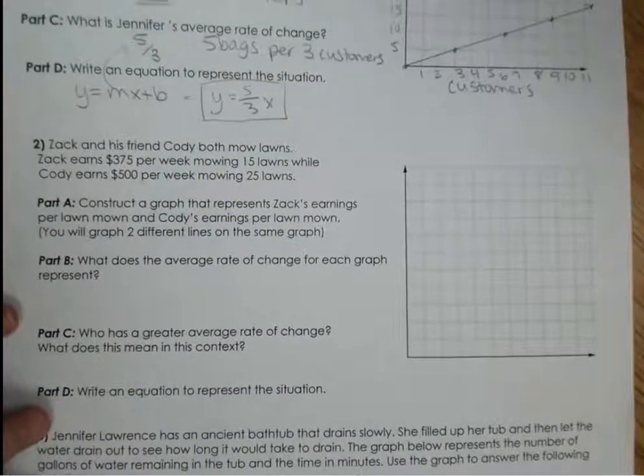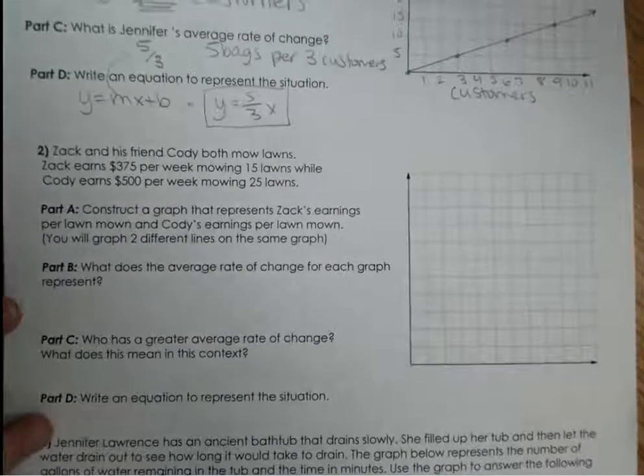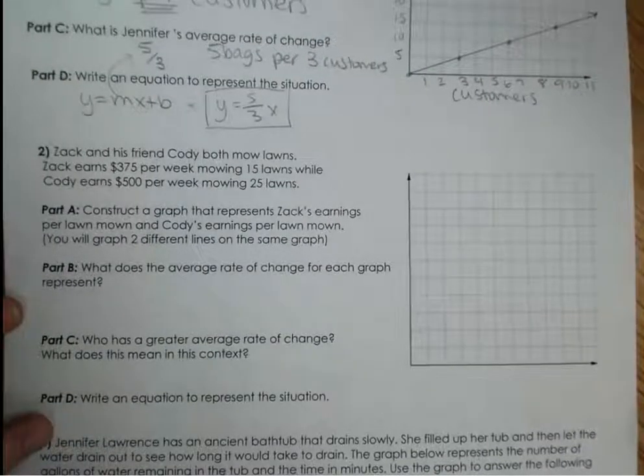Next one, we have Zach and his friend Cody, who both mow lawns. Zach earns $375 per week mowing 15 lawns, while Cody earns $500 per week mowing 25 lawns. Construct a graph that represents Zach's earnings per lawn and Cody's earnings per lawn. We're going to do 2 lines on the same graph.